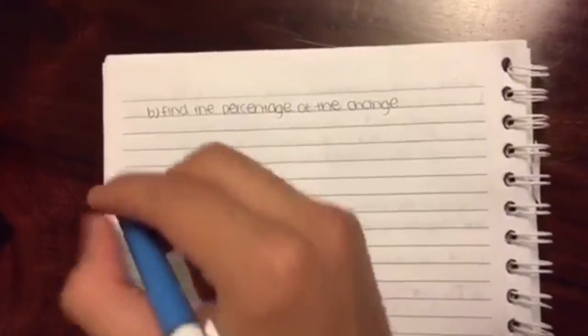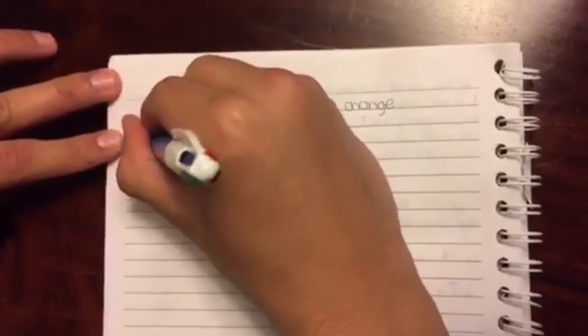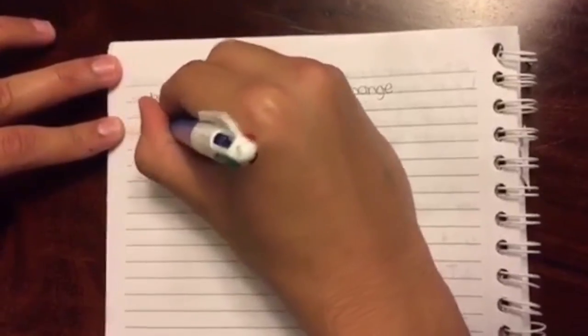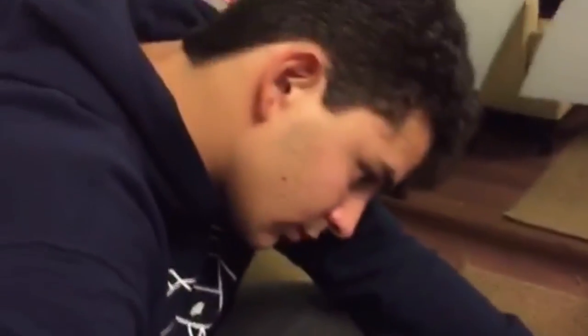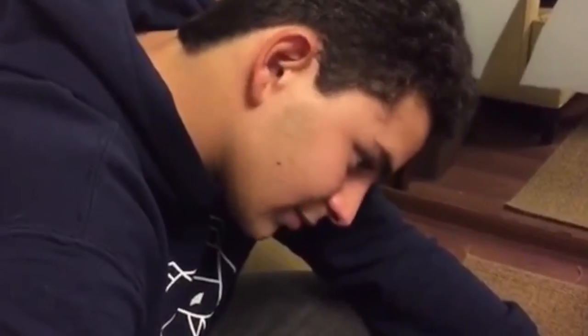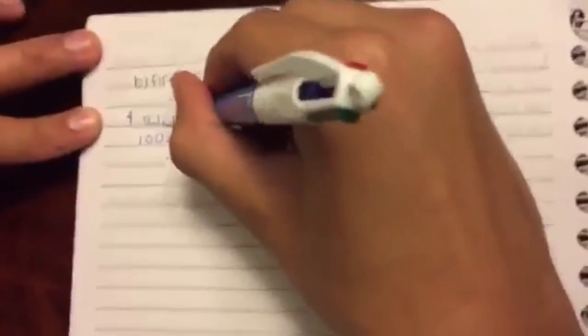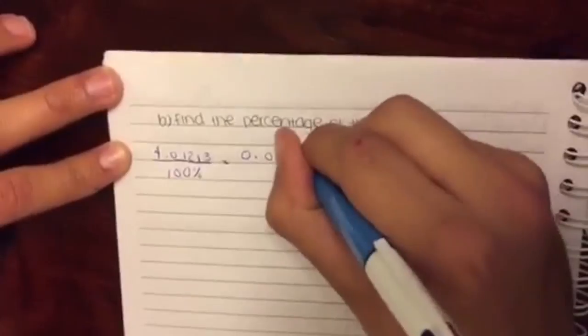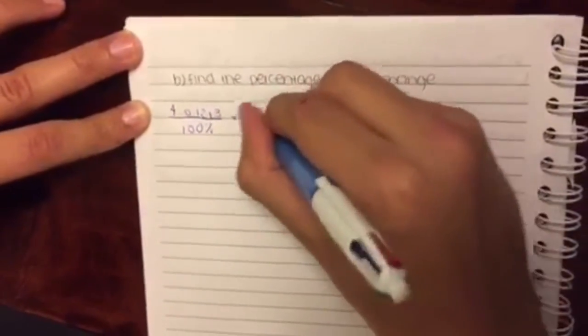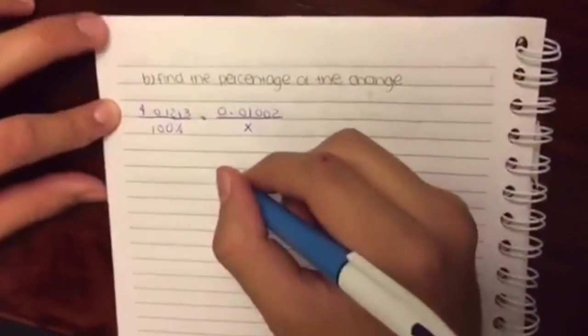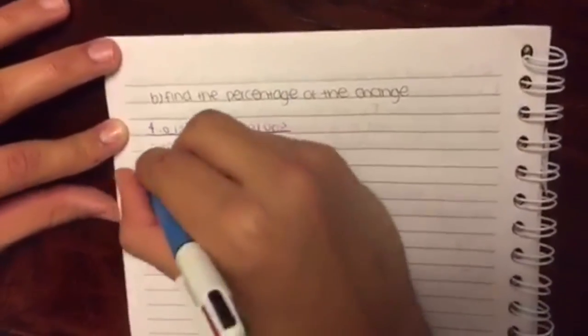In number 2b, we will have to find the percentage of the change. To do that, we'll put our 4.01213, which is our T1, over 100, equals 0.01002, which is our delta T, over x, and then we cross multiply. That will give us an x of 0.25%, which means the percent of change is a 0.25% increase.